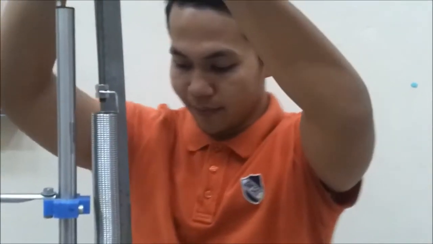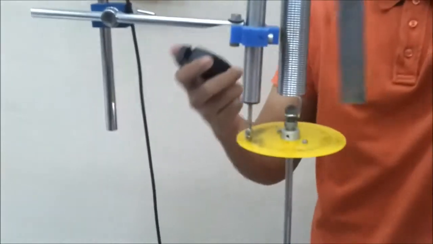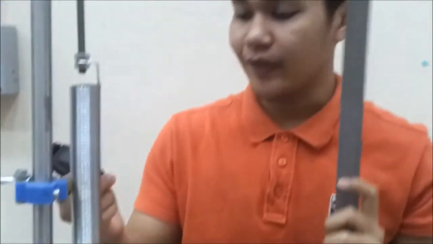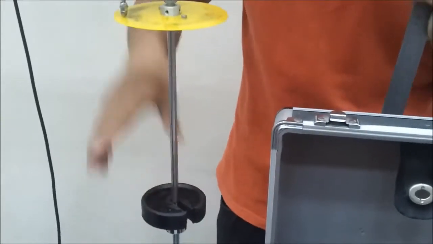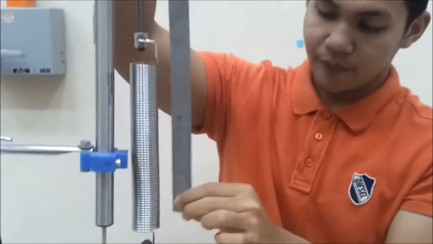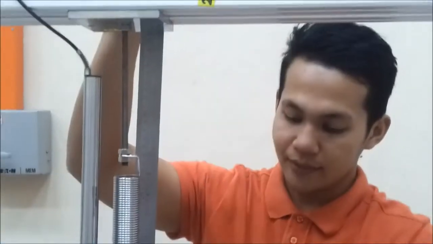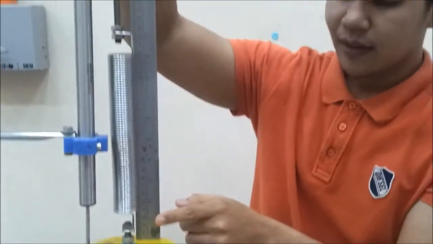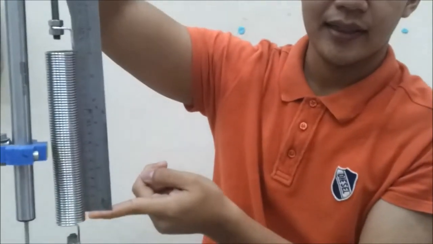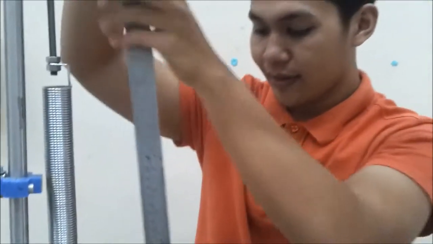Then we take a load of about 0.5 kilogram and put it at the load holder here. Then we take the value from here to here, and we subtract the value from the length at 0. Then we repeat the step.